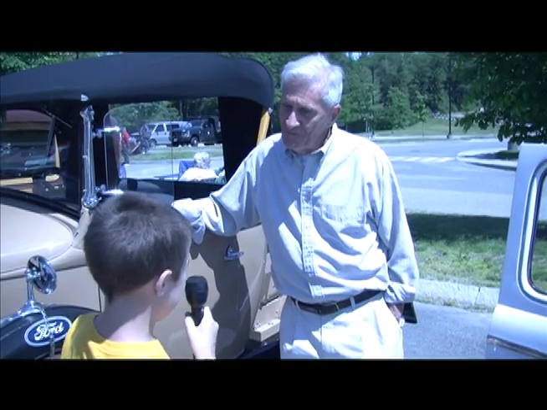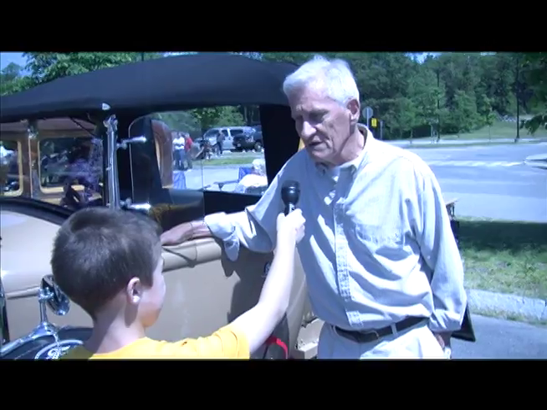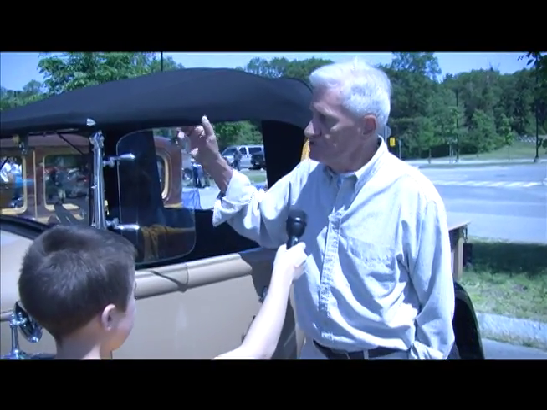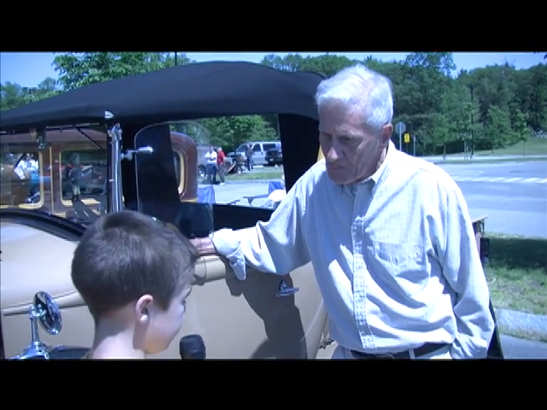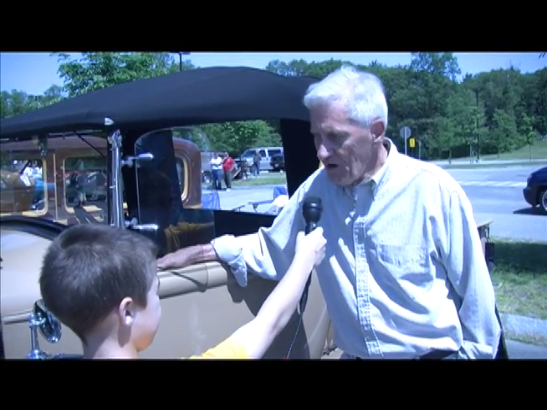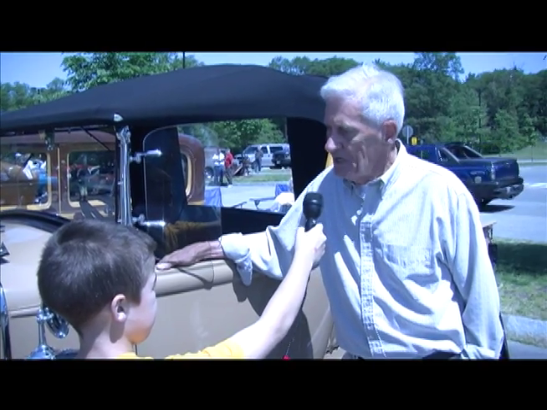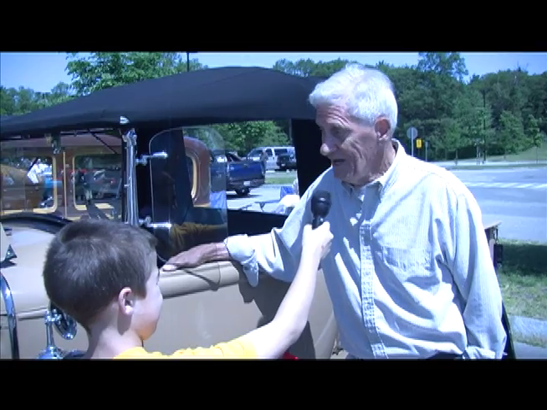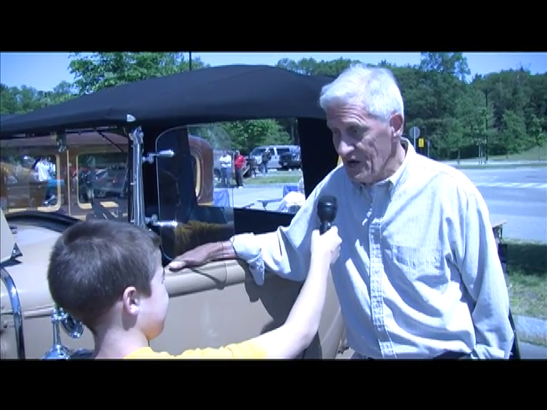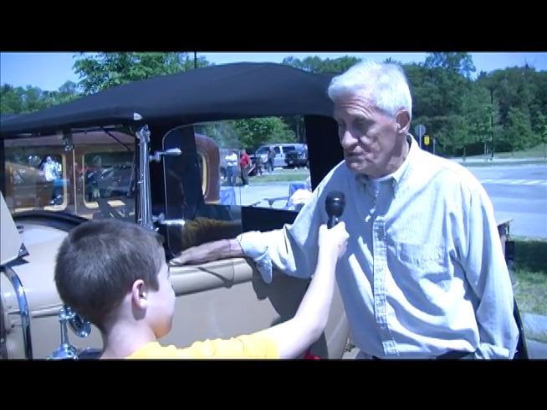What kind of car is this? This is a 1931 Model A Roadster pickup. Roadster means the top folds down. Do you drive it a lot? Quite often. It's in the garage, and we have a great time, or I have a great time with it. And it drives. It's fun to drive, and it's an interesting old car.